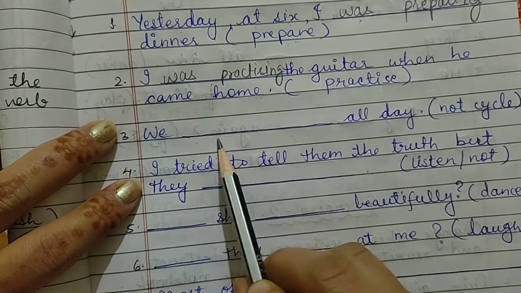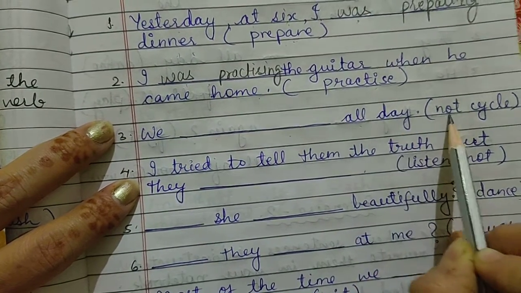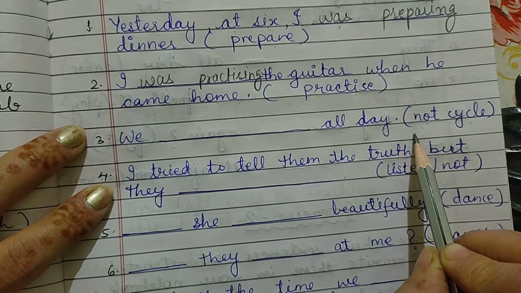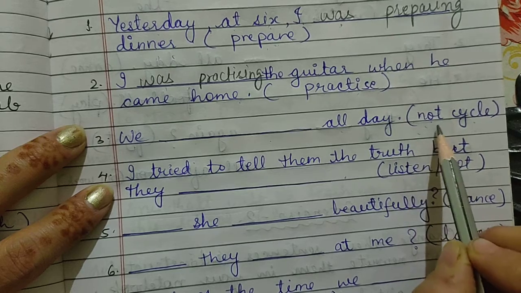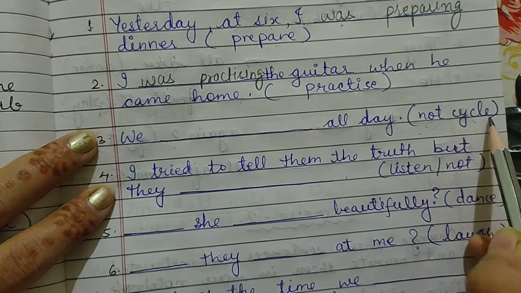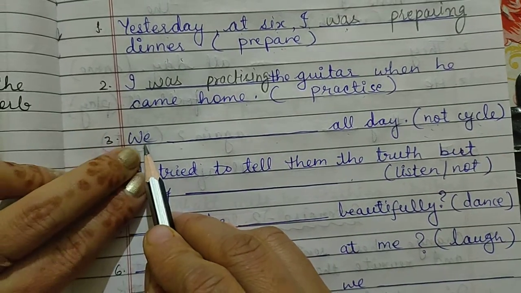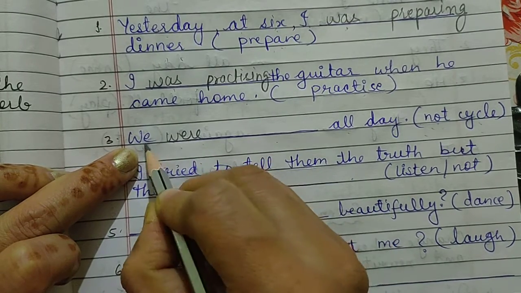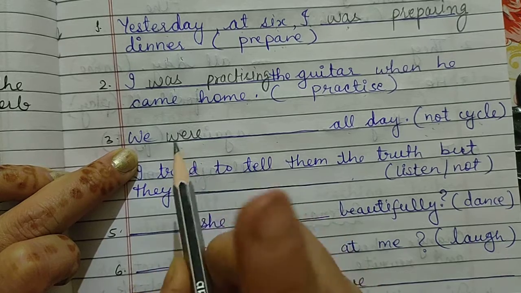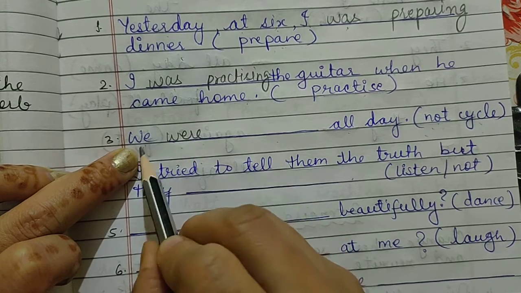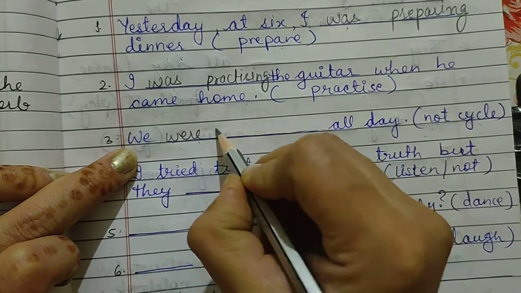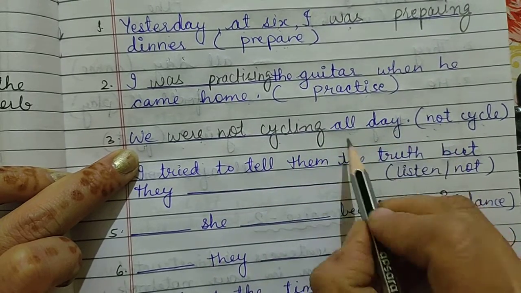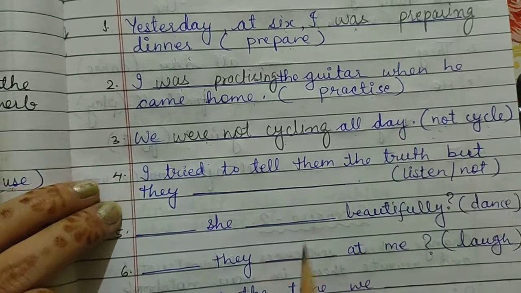We dash all day, not cycle. In the bracket it's given not cycle, so not is for a negative sentence. Not is used for negative sentences. Cycling. So here we is a plural subject, so we will write were, because it is past continuous. We were not cycling all day. All right.